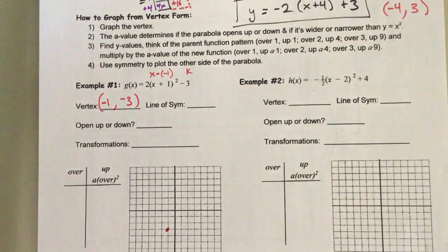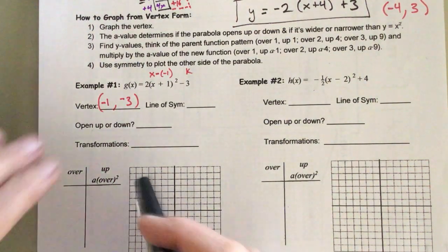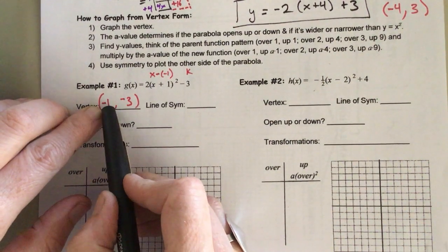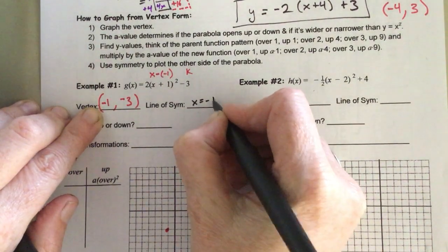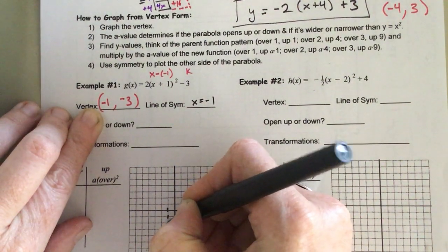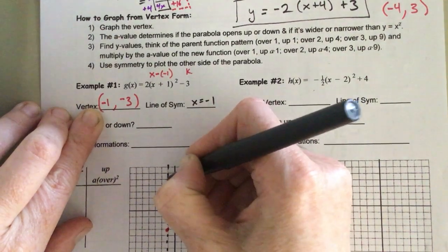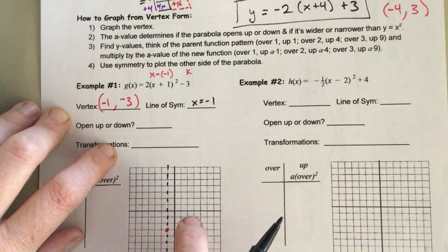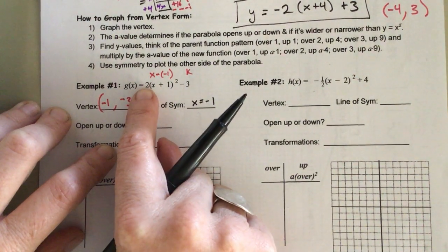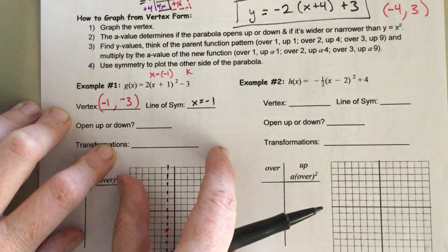Okay. My line of symmetry is the x value from my vertex. That's my line of symmetry. Goes right through the vertex right there. It's right at negative 1. So I know my parabola is going to go there. I can see that because I have a positive a value, it's going to be opening upwards. Okay.